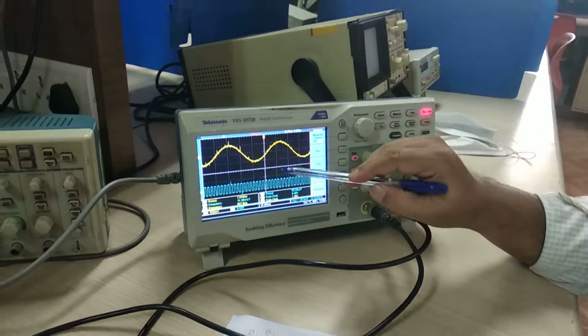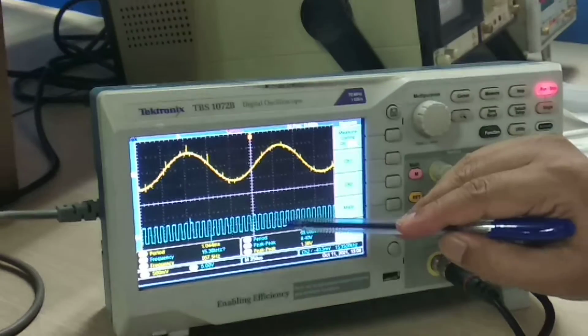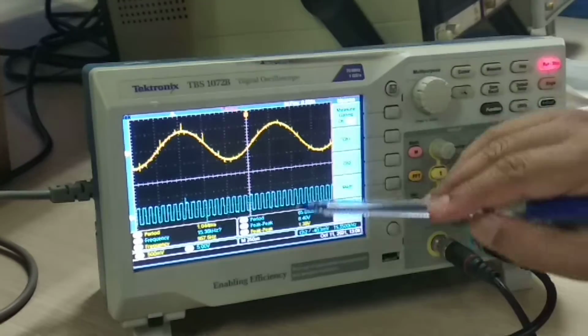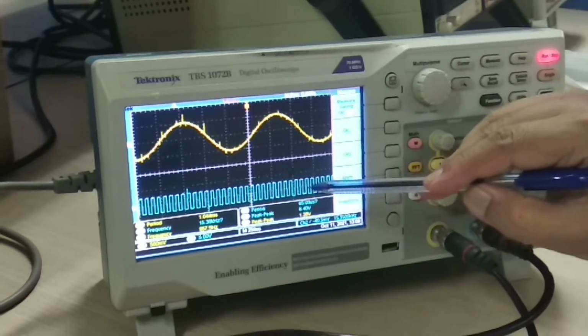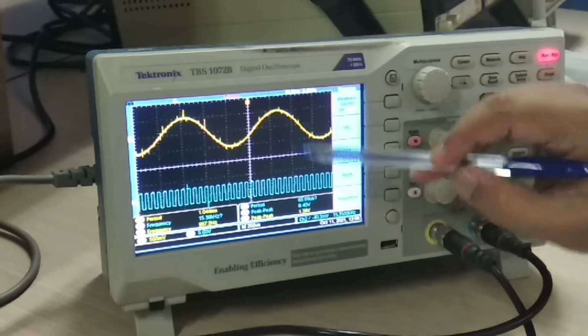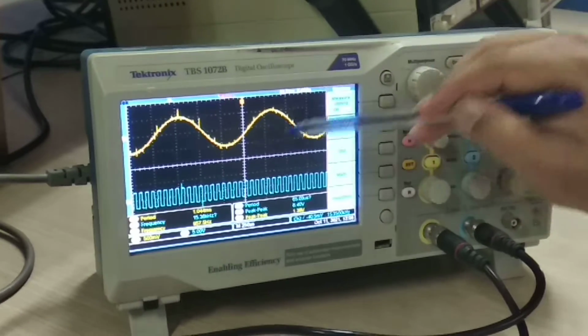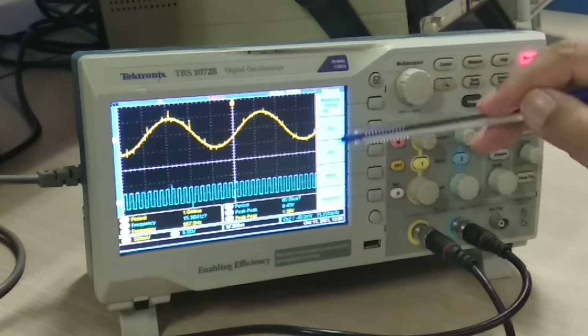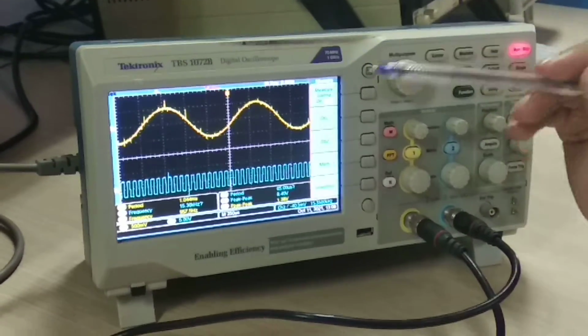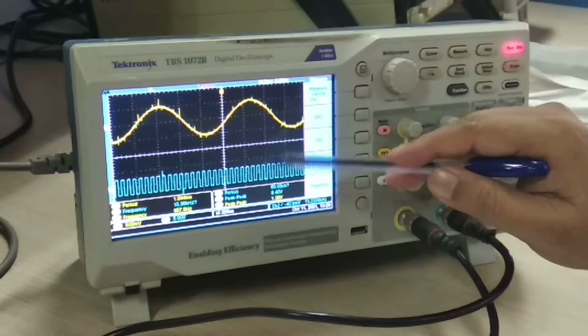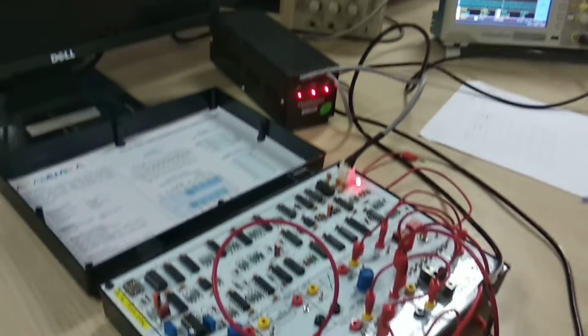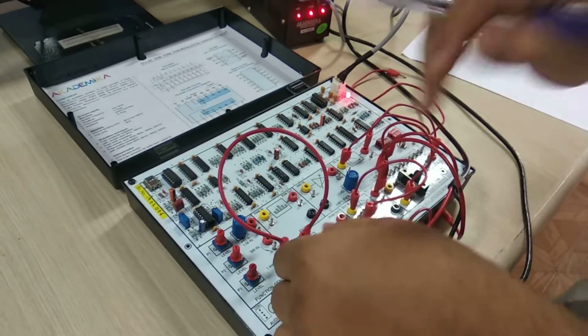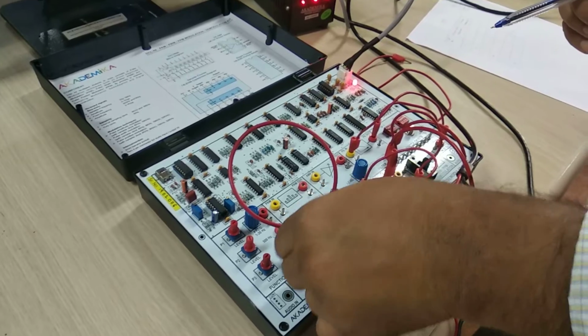Now we will see the modulation with reference to the clock. Unlike other modulation, here the pulse position is varied. So we cannot check the pulse position according to the input, because this is sinusoidal. So we should have a reference. So with reference to the clock, I'll check. I'll keep the clock as it is.